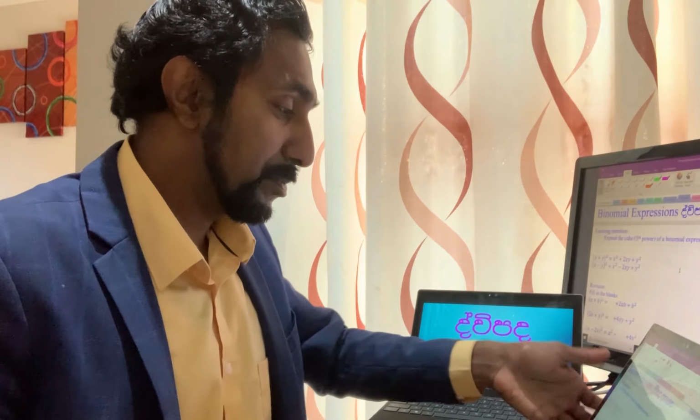Today we are going to discuss binomial expressions and the expansion of binomial expressions, in particular the third power, the cube. Let's have a look at how we go today. We are going to connect what we learn today to future lessons. Therefore, make sure that you understand, work through it nicely and remember everything. Let's get on with the work.